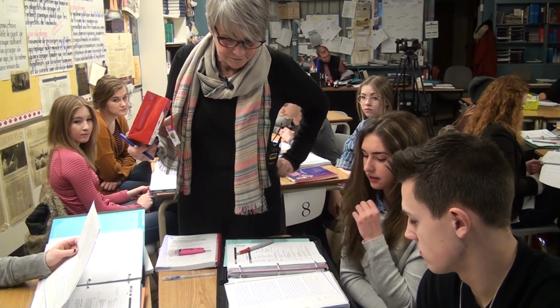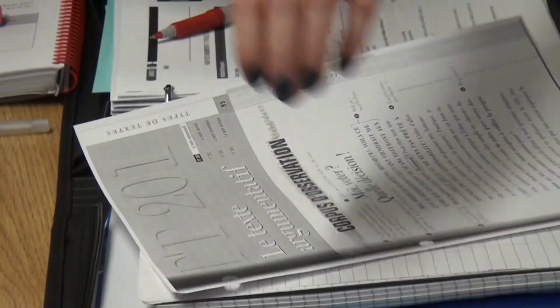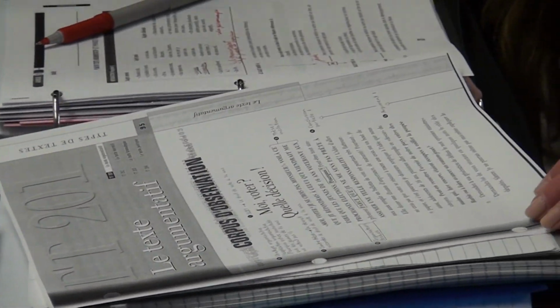Instead of just assuming that students know certain words and are very comfortable with the language, you focus on certain issues of the language, and it helps them become more aware of it.